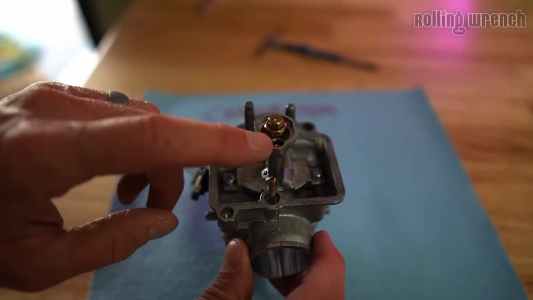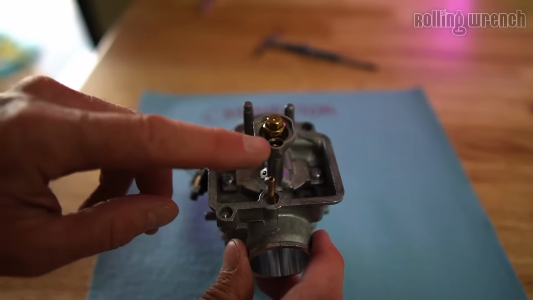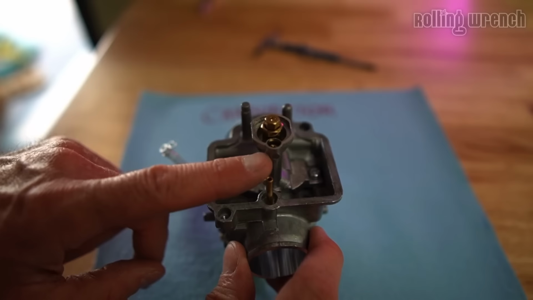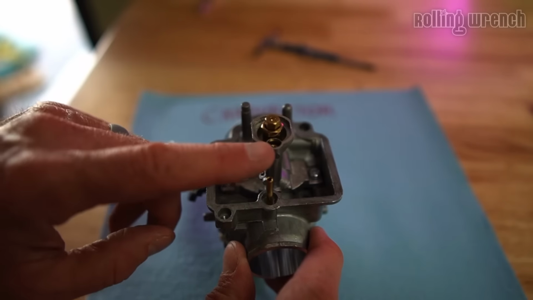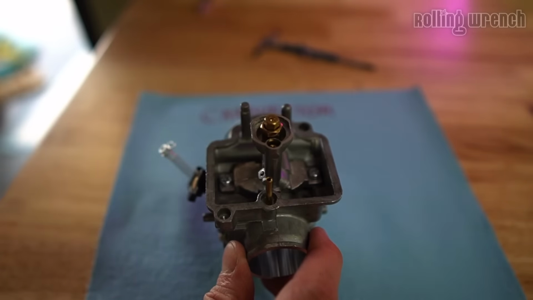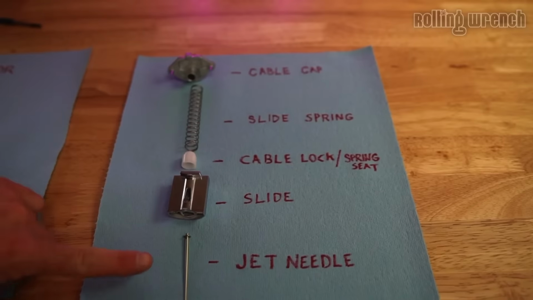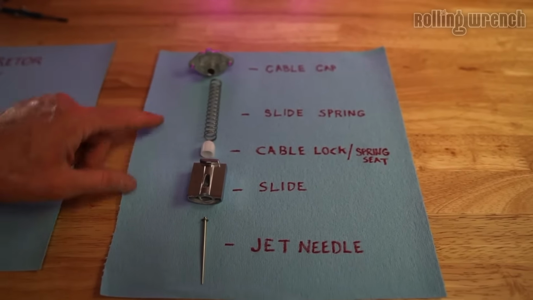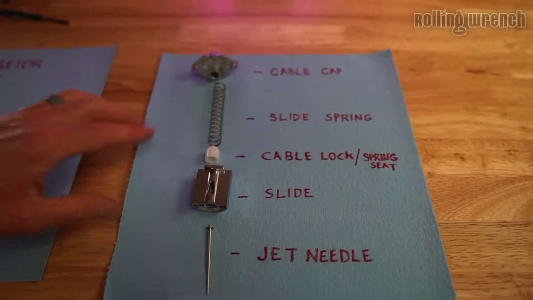So if you need to go up or down, if you're lean or rich, then you can do that by, say you had a 120 jet and it's too lean and you needed to richen it up a little bit, then you go to like a 122 jet, just for a reference. So this is kind of a unit that needs to be assembled within itself. We're not going to be doing a cable, so it'll be a little bit different.